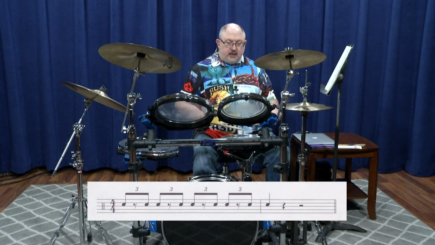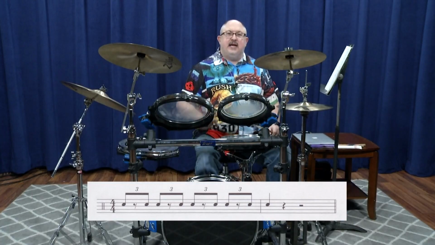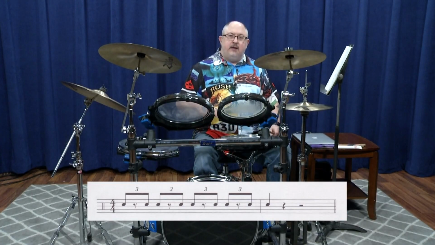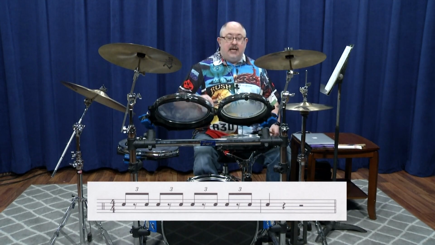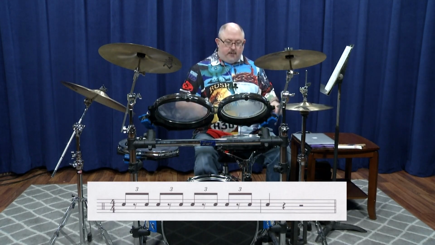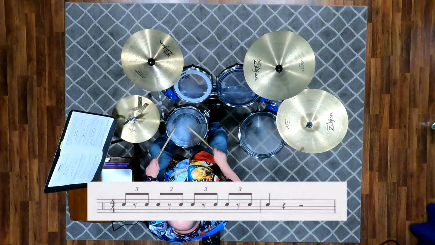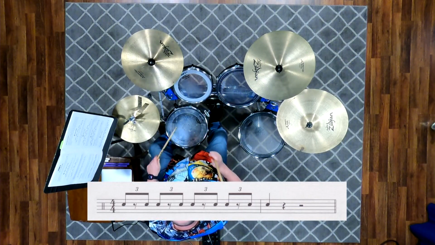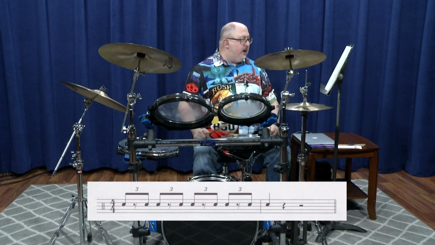I could actually play it like this: 1 and 2 and 3 and 4 and 1. But we need that and taken out. So every time I say the word and, when I go 1 and 2 and 3 and 4 and, I need that and taken out. So we create this rhythm called the shuffle. That's where it came from. So I'm going to play it again. I'll count with the number and the and: 1 and 2 and 3 and 4 and 1. Notice how I didn't hit any ands. I just hit the number and the and, okay?